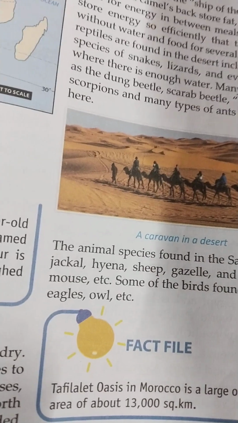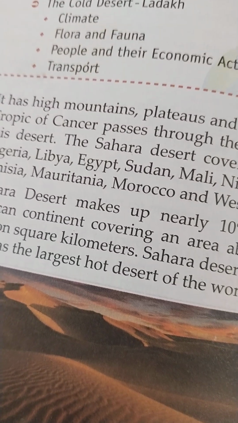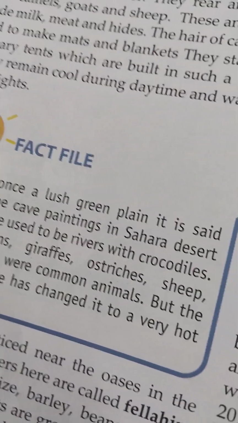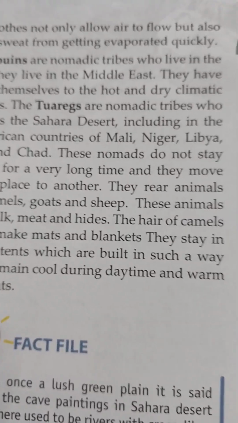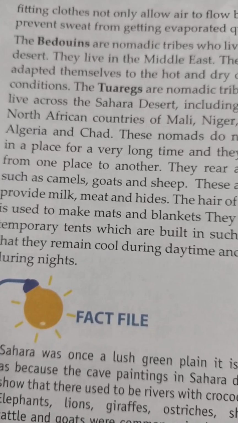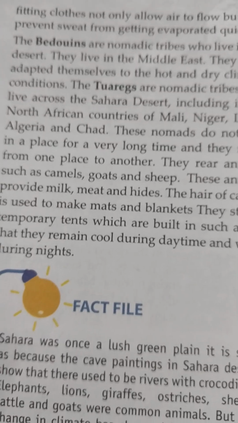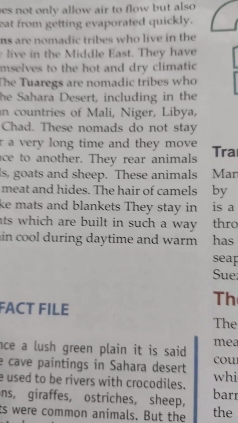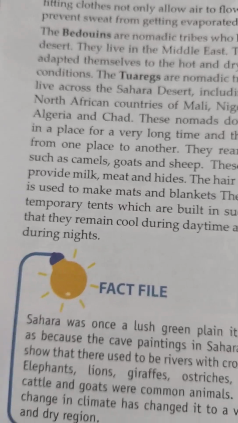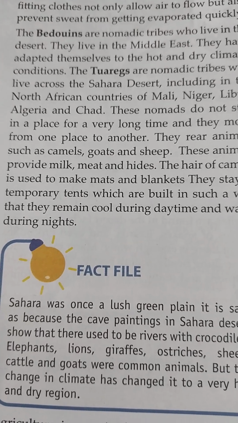The loose clothes protect them from the hot weather and allow air to flow. Loose-fitting clothes allow air to flow, and they also prevent sweat from evaporating quickly, and that's why the people there wear loose-fitting clothes.